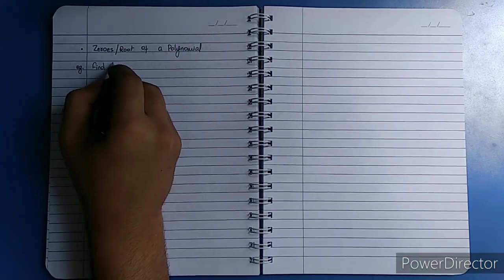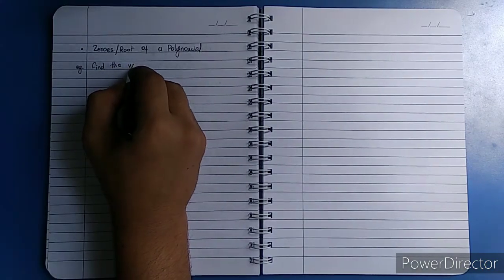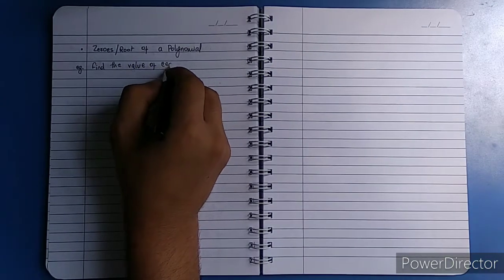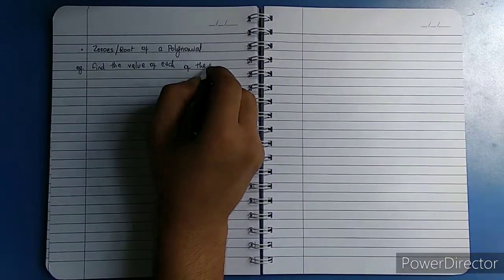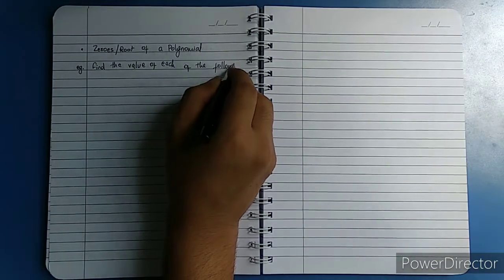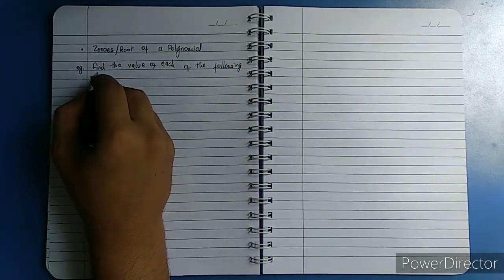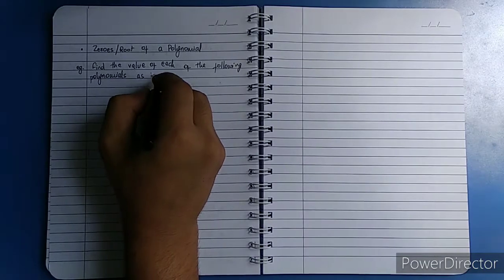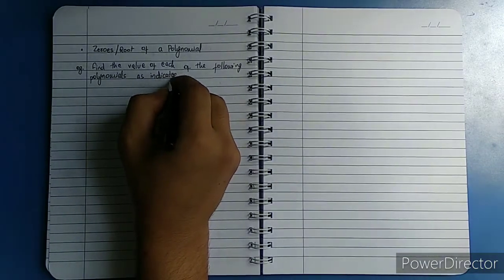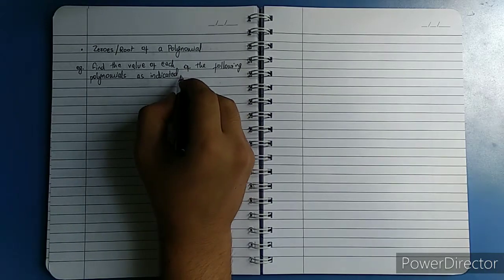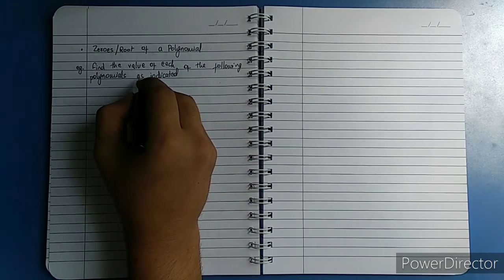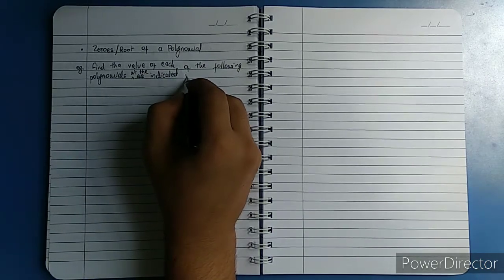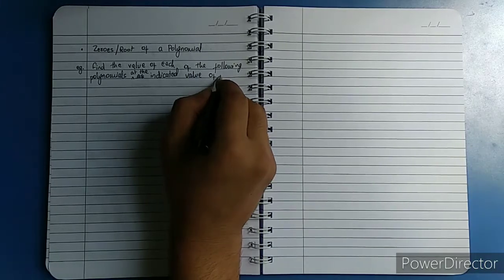So say, find the value of each of the following polynomials at the indicated value of variables.